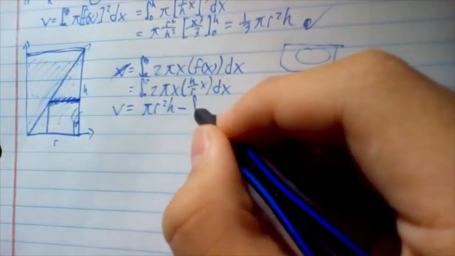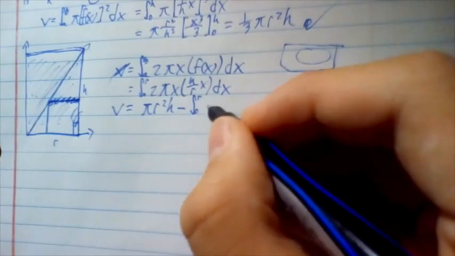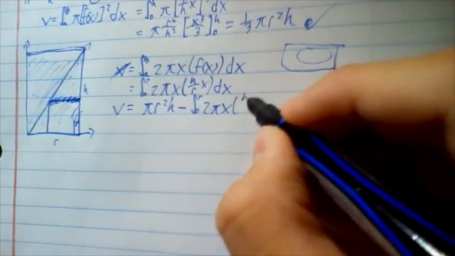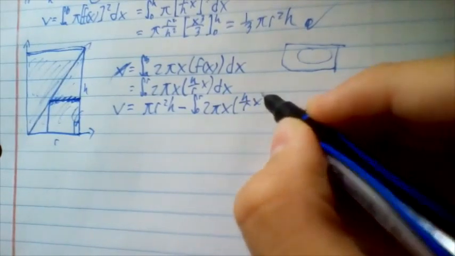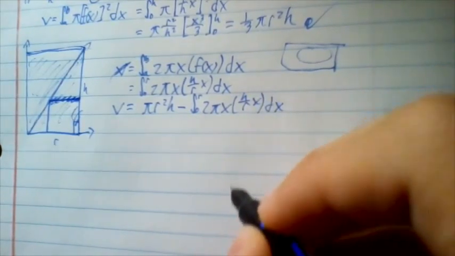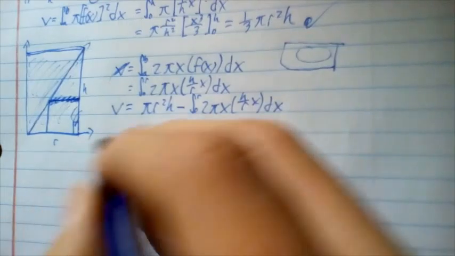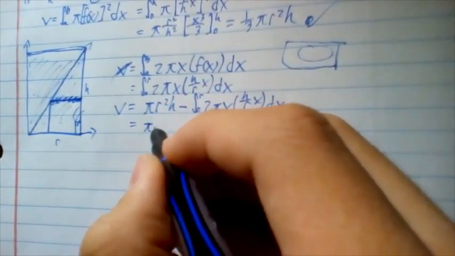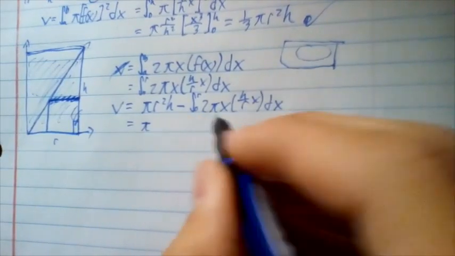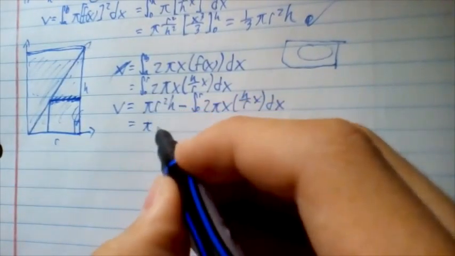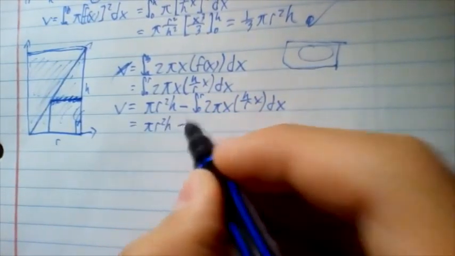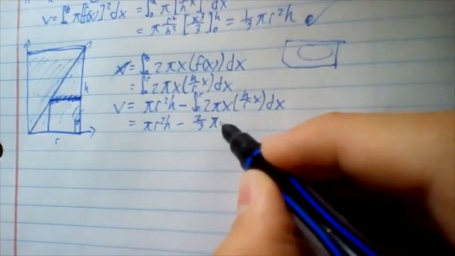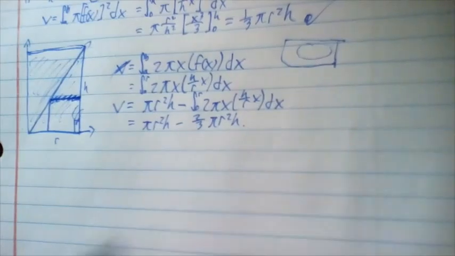So subtracting the integral from 0 to r of 2 pi x times h on r times x times dx. Now, after a little bit of grunt work, we're going to get that this integral over here is equal to, first let's write this first, pi r squared h minus 2/3 pi r squared h.